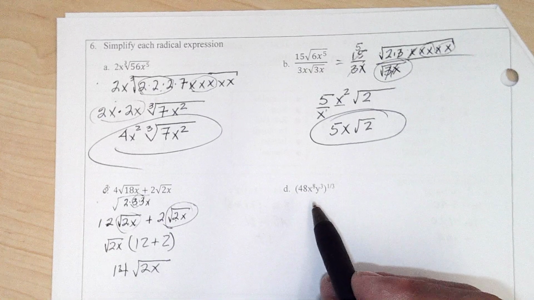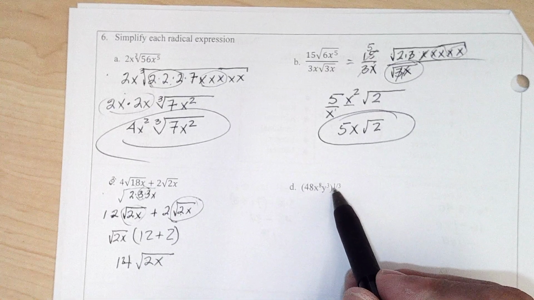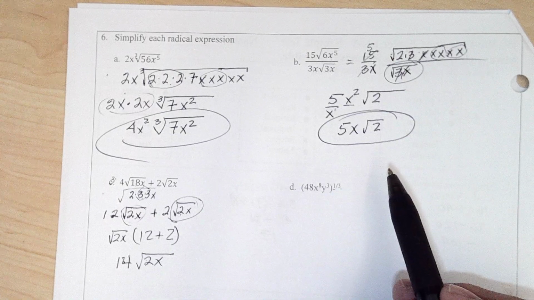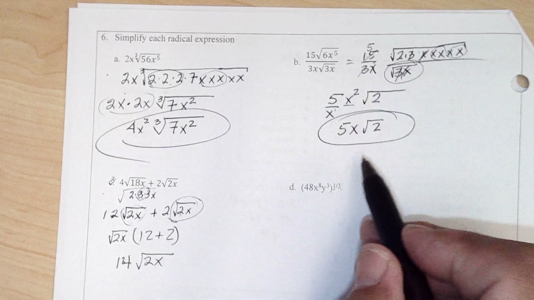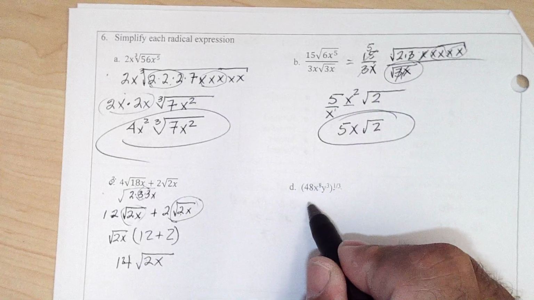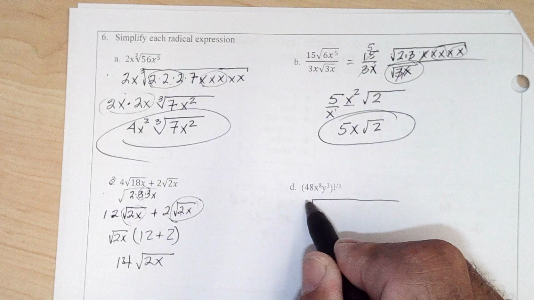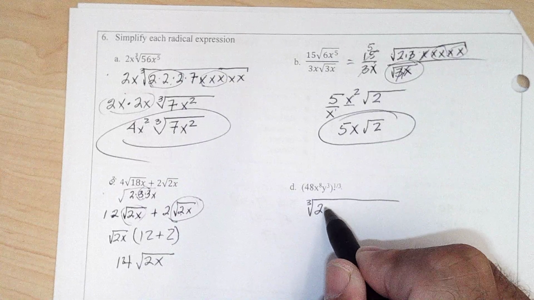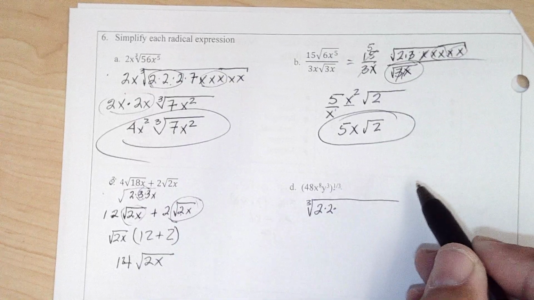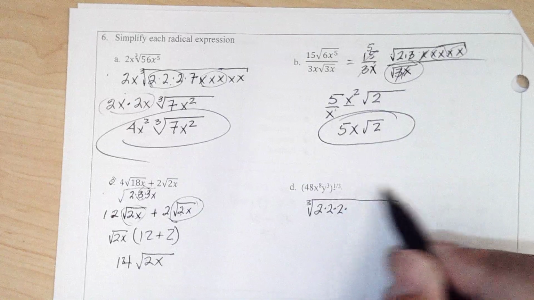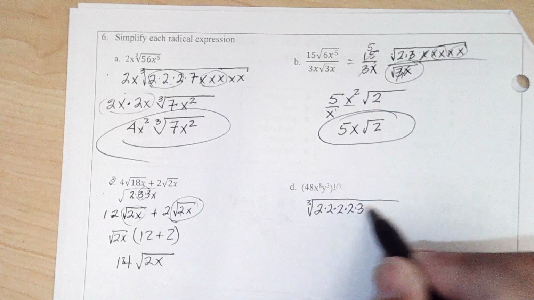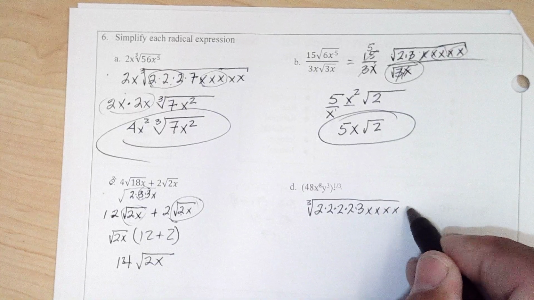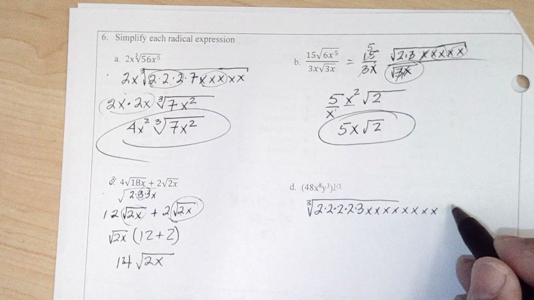Okay. Go to here. This says cubed root. We're looking for groups of 3. 1/3 power is cube root. 1/2 power is square root. So we have basically the cubed root of 48, which is 2 times 24. 24 is 2 times 12. 12 is 2 times 6, and 6 is 2 times 3. We have x 8 times, and y 3 times.